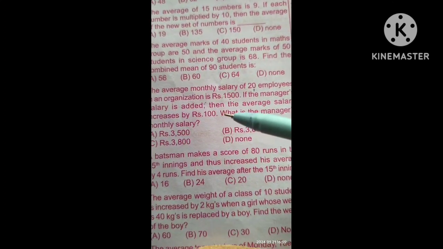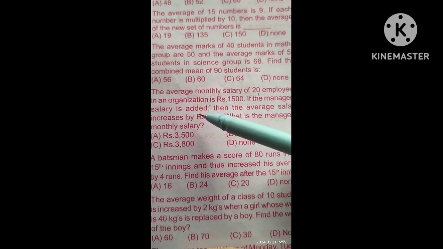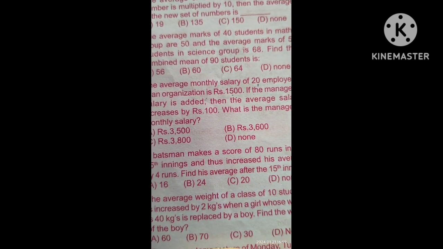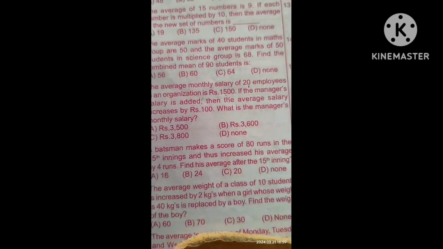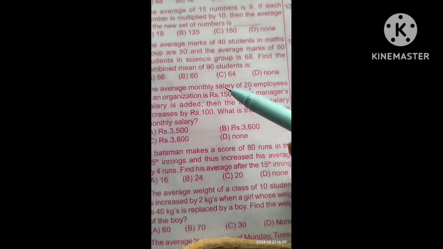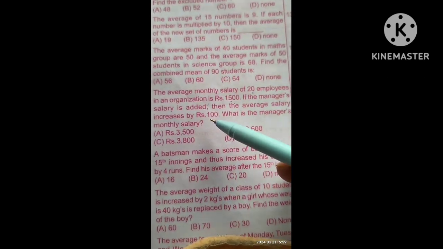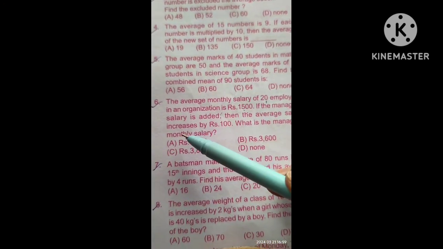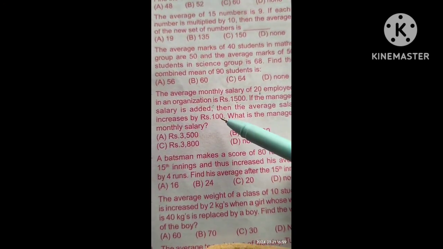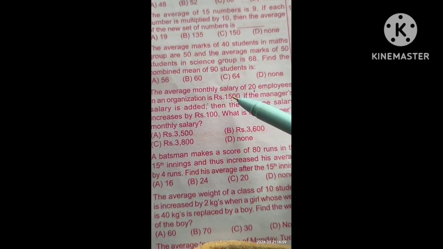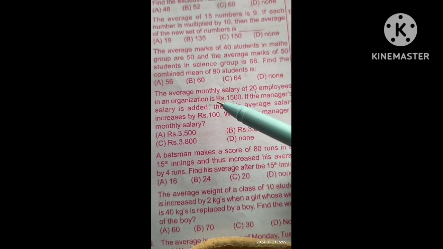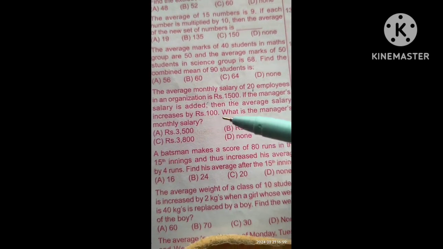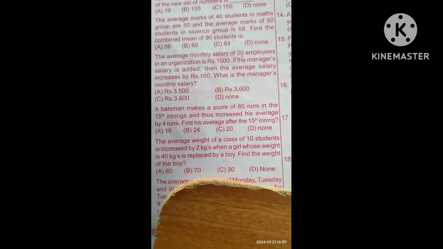Here it is given as added, so we have to add the manager's salary to the total. Then the average becomes, it is not said becomes, it is increased by 100. Increased by 100 means already it is 1500, so it will be 1600 if you add the manager's salary.